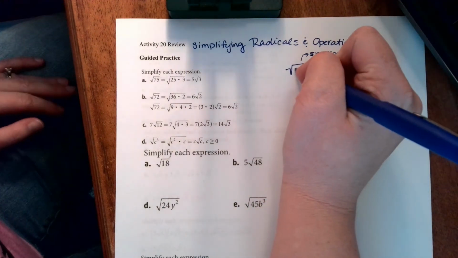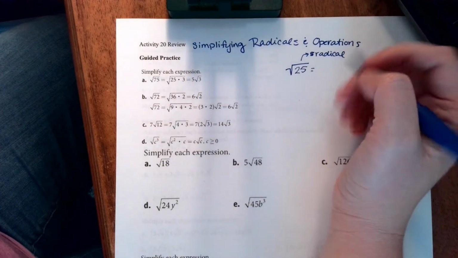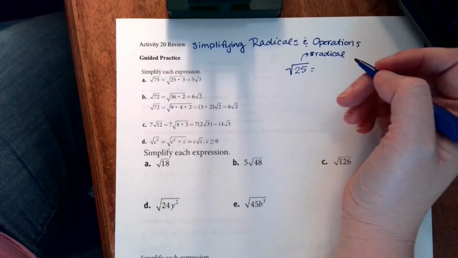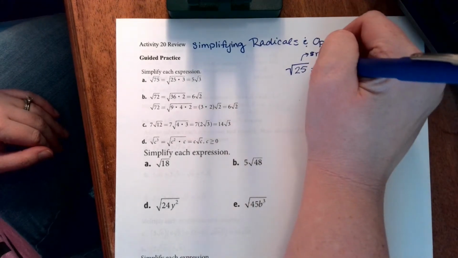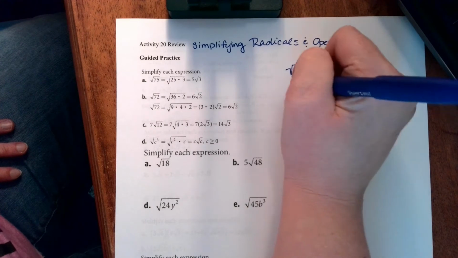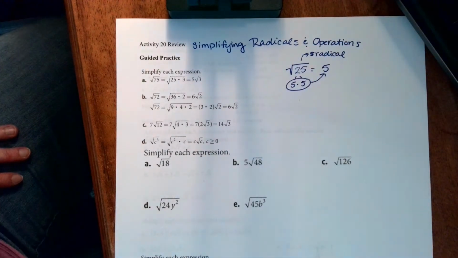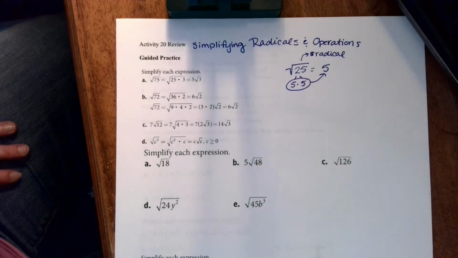So when we take the square root of a perfect square, like 25, we're looking for something times itself that gives me 25. That number would be 5. So I could take my 25, split it into 5 times 5. So that would be the square root of 25.